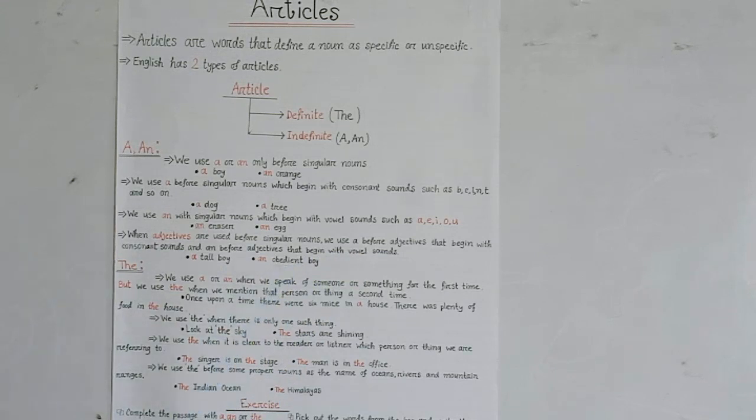Now in this example, you find obedient before the word boy. The word boy is a noun word, and if you ask how is the boy, you will get the answer: obedient. So this is an adjective, and before the adjective you have to use an article. So you cannot use a, because obedient starts with O and this is a vowel. So you have to use an before this word.